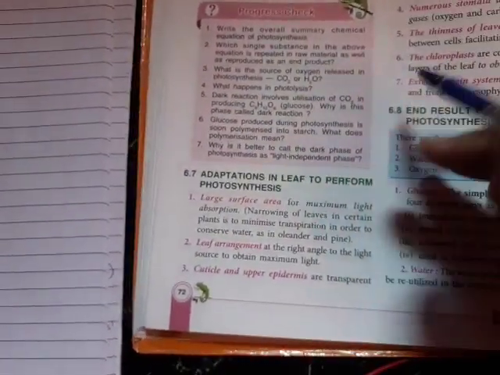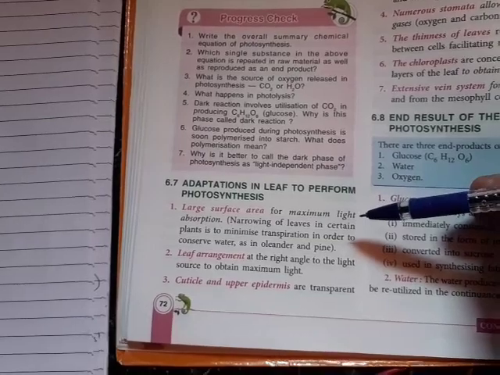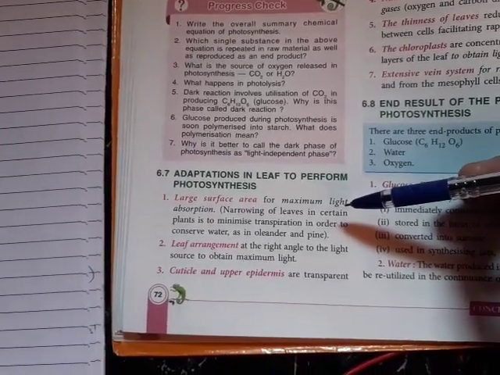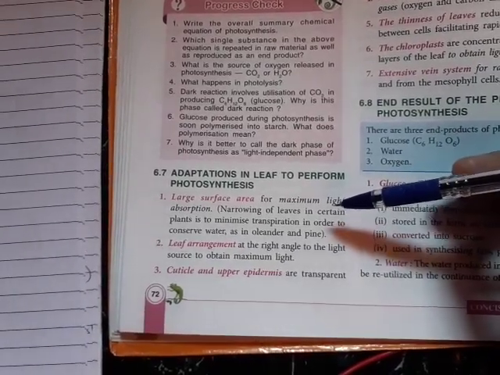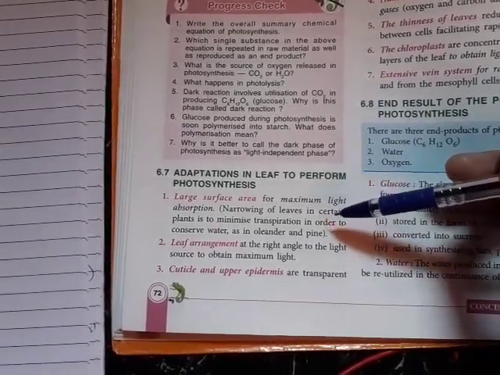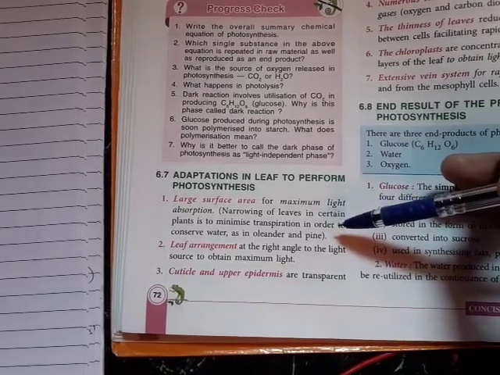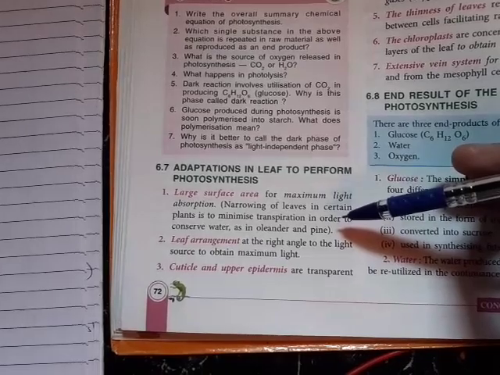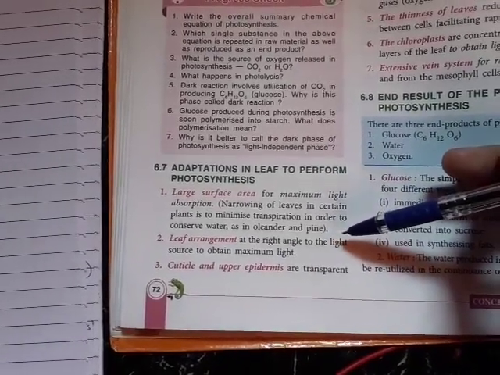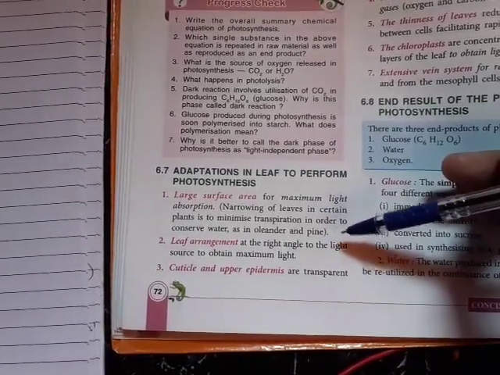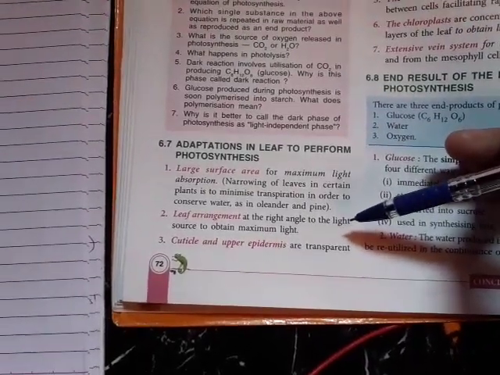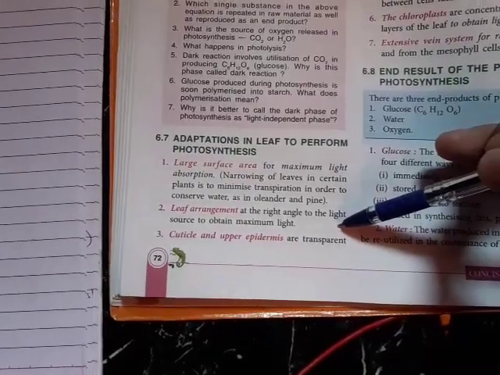Then there are some adaptations of the leaves to perform photosynthesis. One such adaptation is a large surface area. Why the large surface area? So that maximum sunlight is absorbed for the process of photosynthesis. Narrowing of the leaves in certain plants is to minimize transpiration and to conserve water, which we already discussed in transpiration. Then the leaf arrangement is at a right angle to the light source to obtain maximum light. Then the cuticle and upper epidermis are transparent and waterproof to allow light to enter freely.